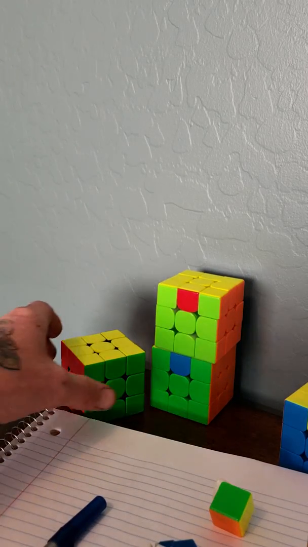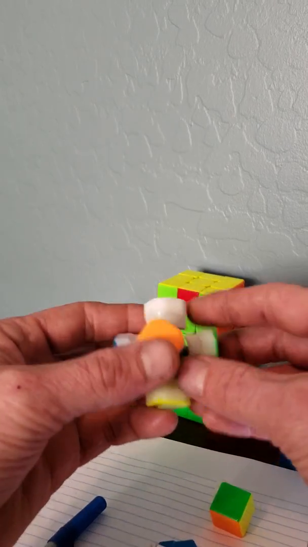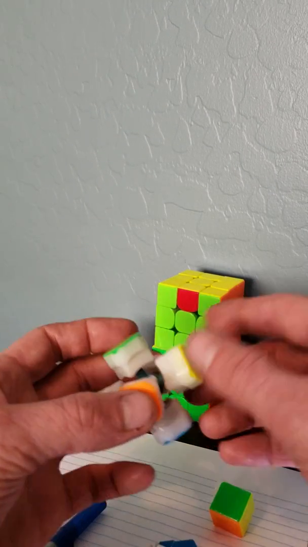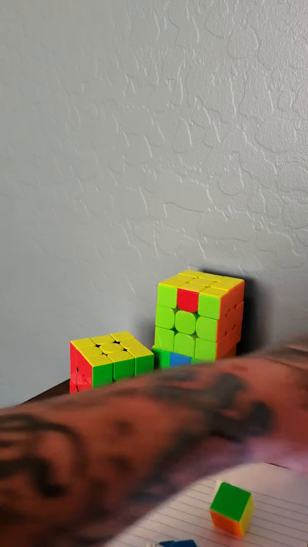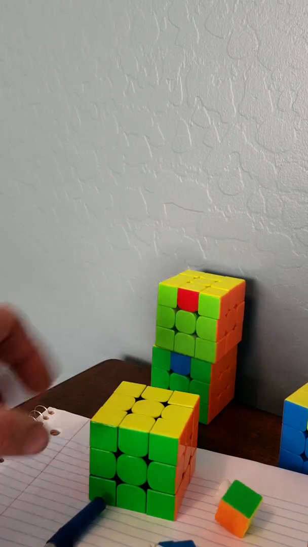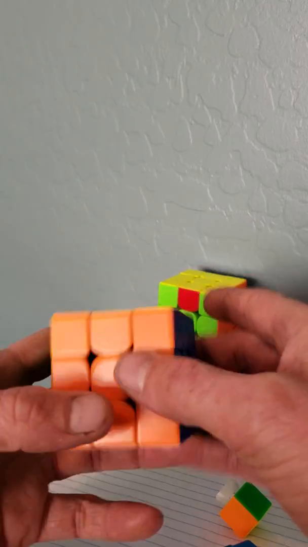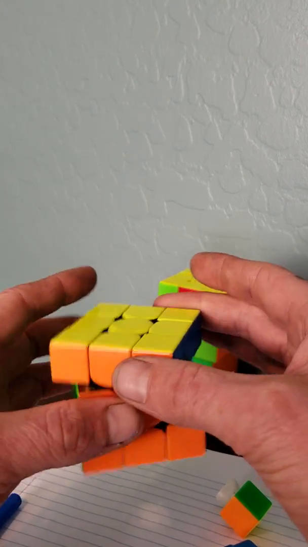So let's talk about parity real quick. If we were to take this cube, put all the pieces in randomly and try to solve it, the odds of it being solvable are 1 in 12. And the reason is certain things won't come up. On a solvable Rubik's Cube that you mix up and solve, certain things won't happen.